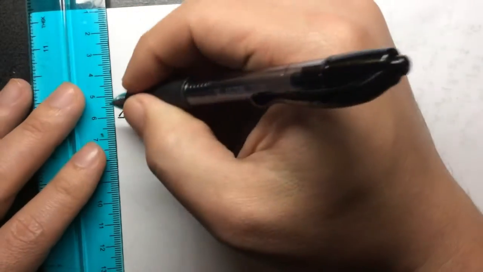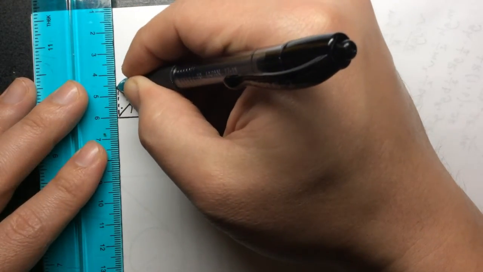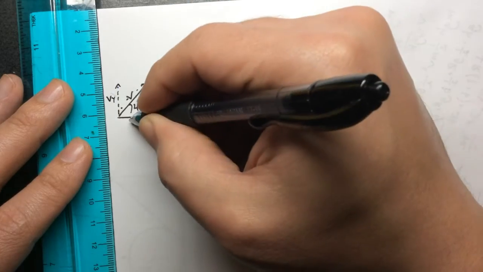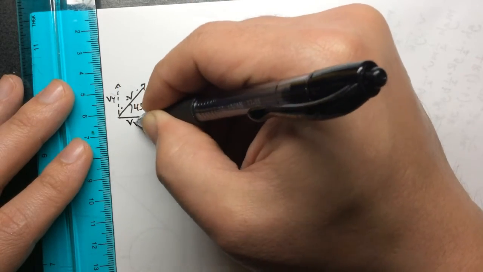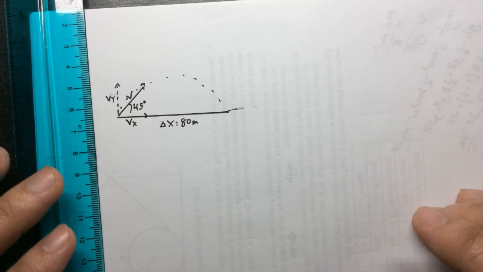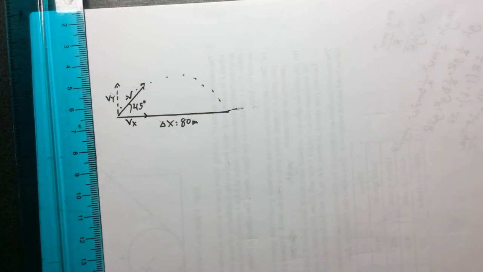Now what we know is that the velocity in the vertical, this Vy, should be equal to the velocity in the horizontal, which is Vx. And this is a purely kinematics problem. I'm going to go ahead and solve it one way. There could be multiple ways to solve it. This is just the one that comes naturally to my mind.